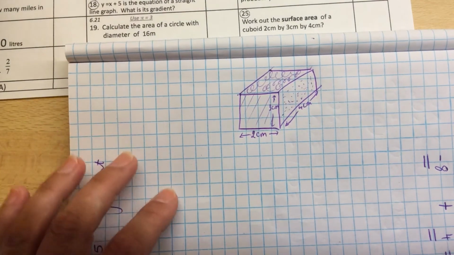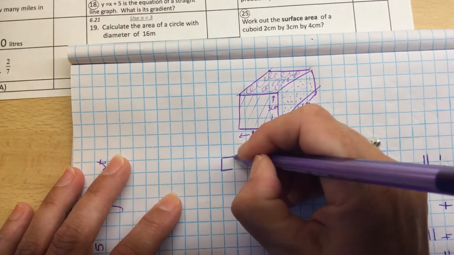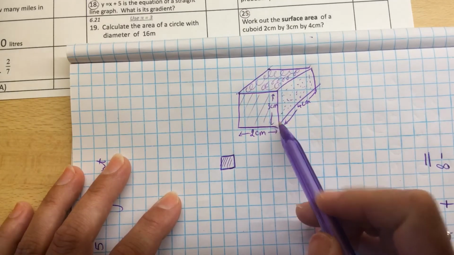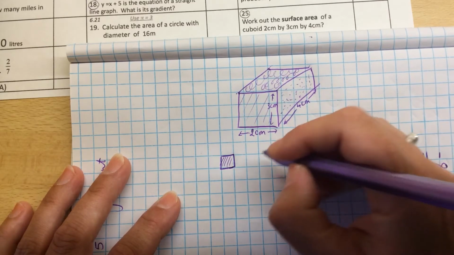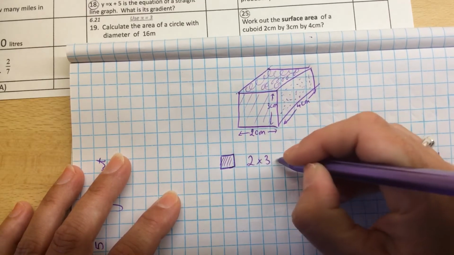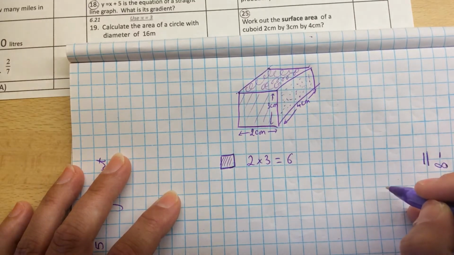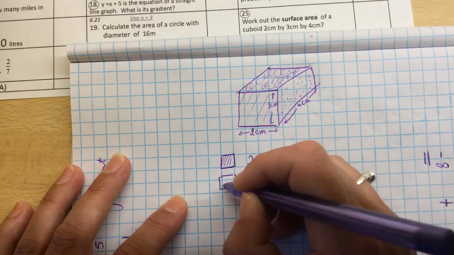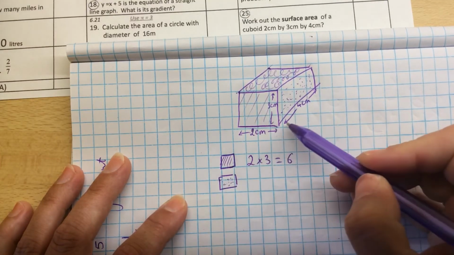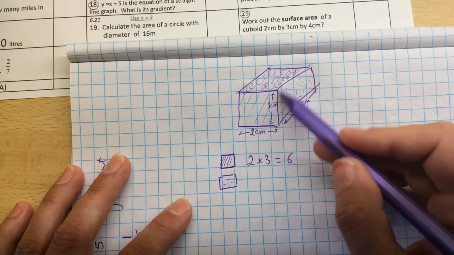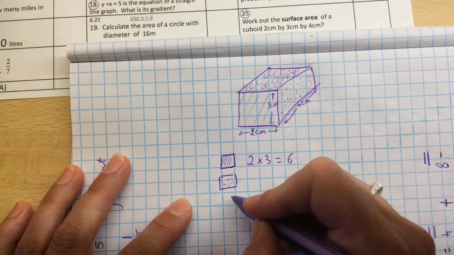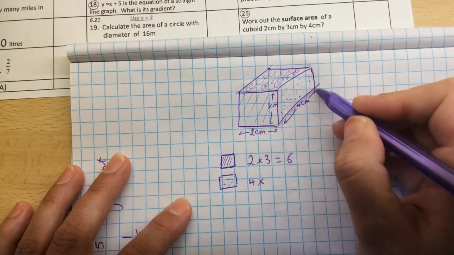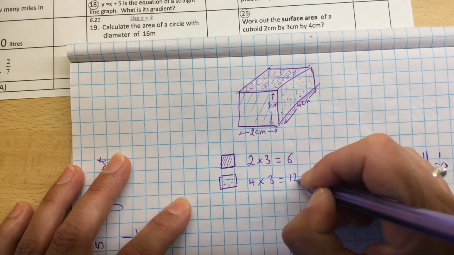If I was going to draw a key, I'm going to start off with the front. Now the front rectangle is 2 by 3. And because we're looking for area, we multiply. The area of a rectangle is length times width. So 2 3s are 6. Then I've got my dotty one. The dimensions of this rectangular side are 4 by 3. So 4 is the length and 3 is the height. So 4 3s are 12.